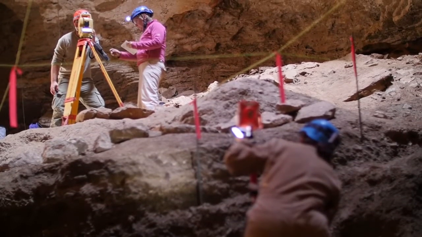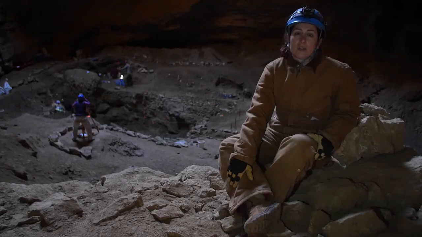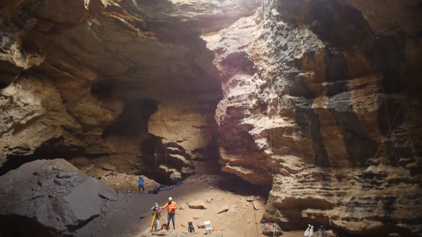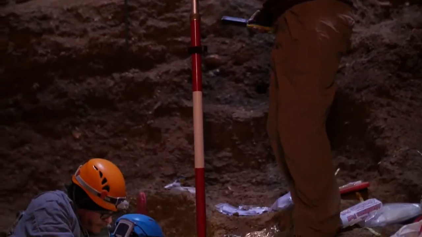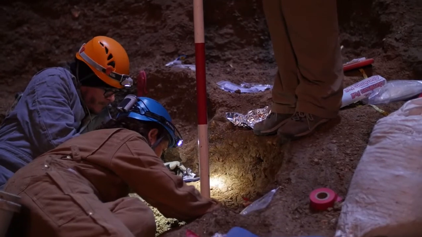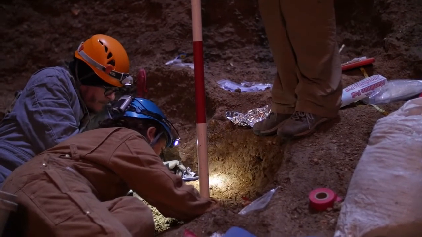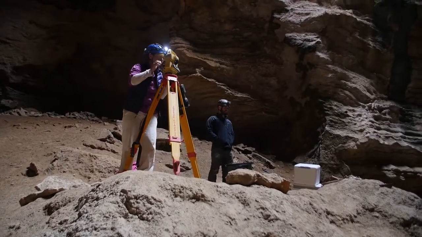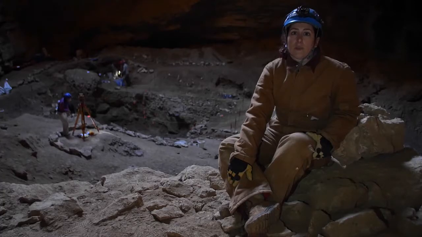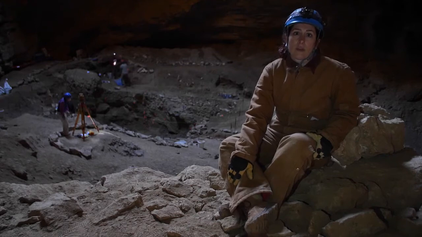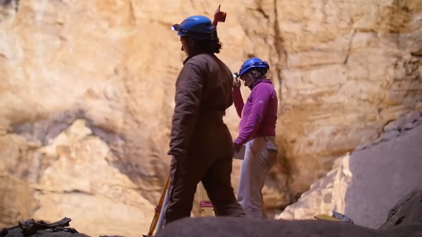It's really important to know the location and the orientation of the fossils because we want to know a little bit more about how the animals died and where they fell, where they landed, where they ended up. We want to see if there's any patterns to the fossils, and we want to see if we can use these patterns to figure out the ages of the animals, or if there was some other process going on in the cave that arranged the bones in a certain way, like water.